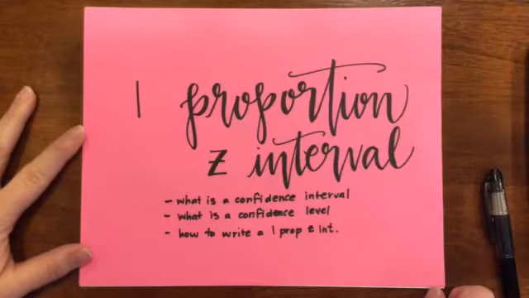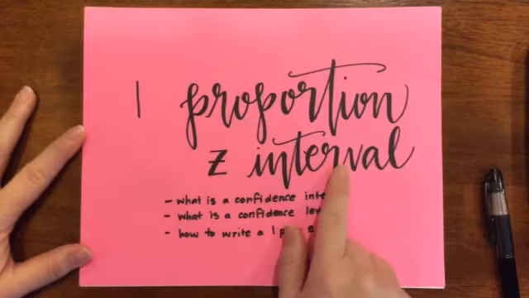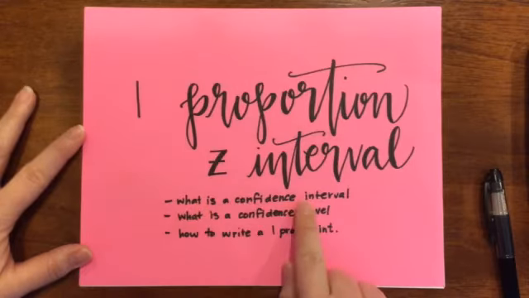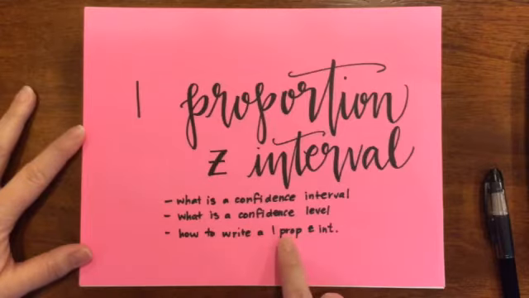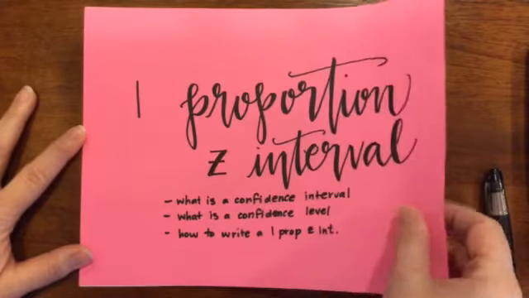Hi class, today I'm going to go over a 1 proportion z interval. The goal of this video is to explain what a confidence interval is, to explain what a confidence level is, and how to write one, and maybe some calculator help too. So let's start with, what is a confidence interval?